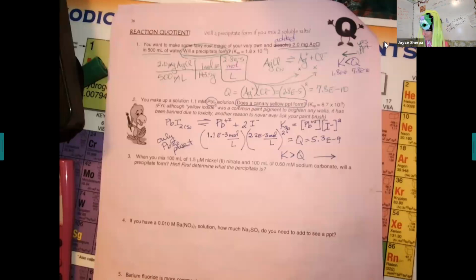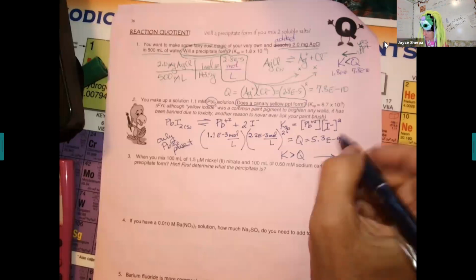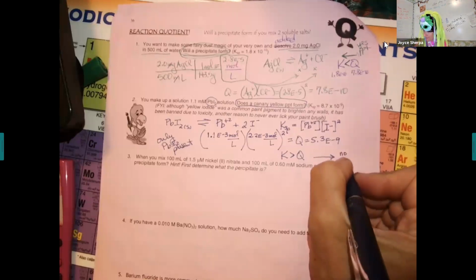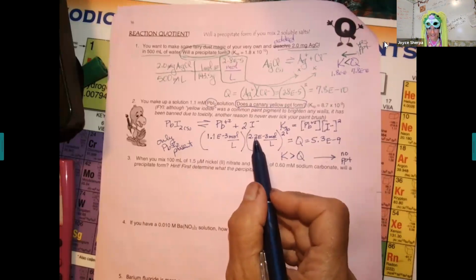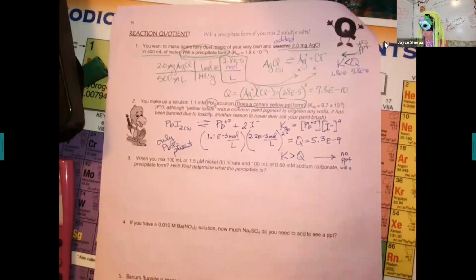You can all write out full sentences. It's beautiful. K is greater than Q, so no precipitate. In this case, the ions are on the product side. So there's no canary orange, yellow precipitate. All right, we'll keep going.